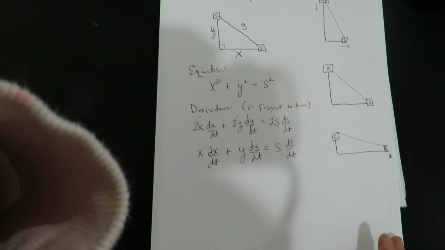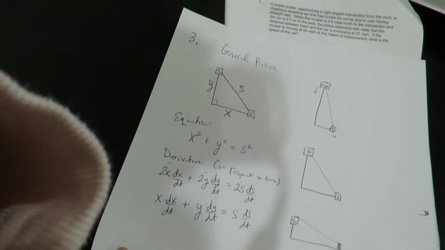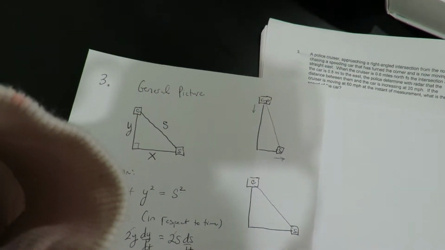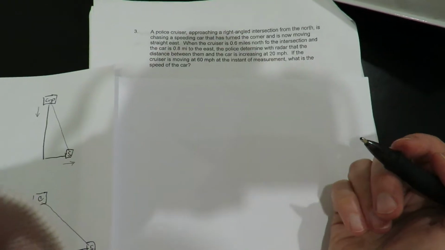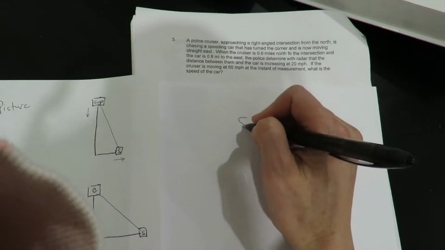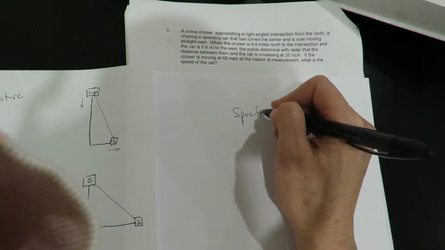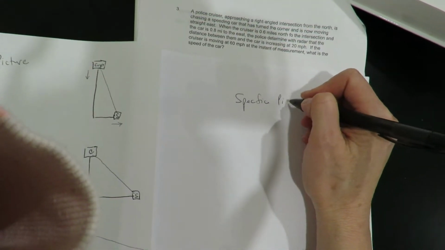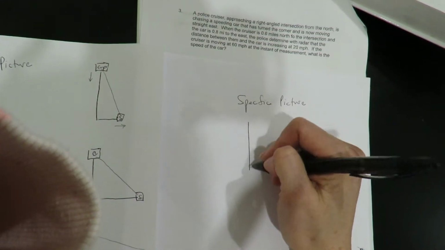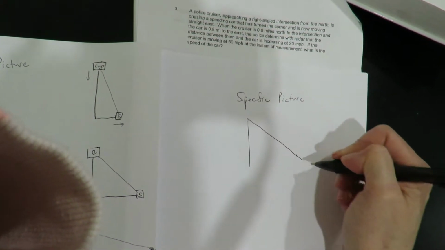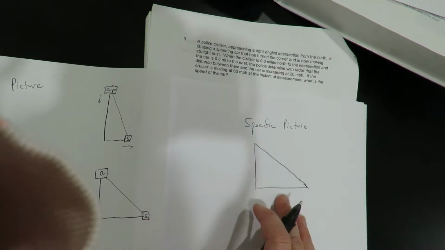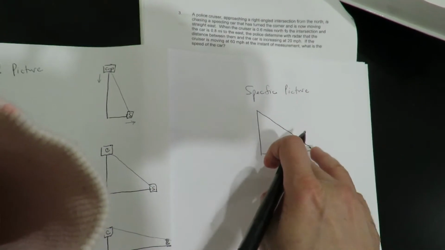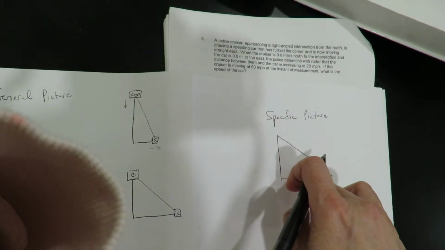Okay, so let's figure that out now. And this would be a good time to also stop the video and see if you can figure out what is the specific. Okay, so now I'm going to do the snapshot or the specific picture. So again, you stop the video if you want to try to figure it out yourself and then check with what I did.